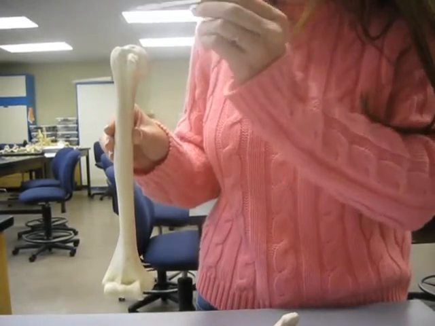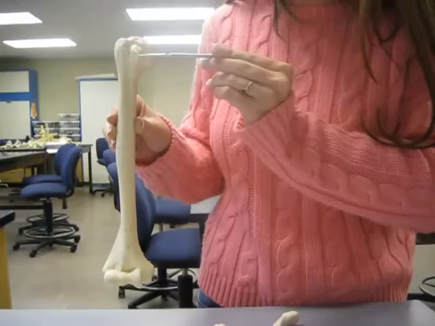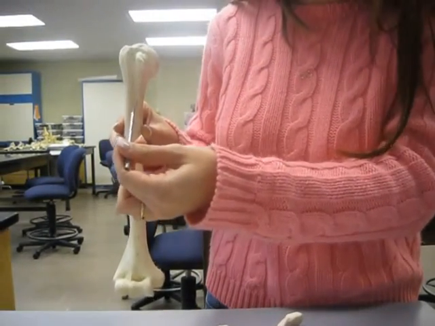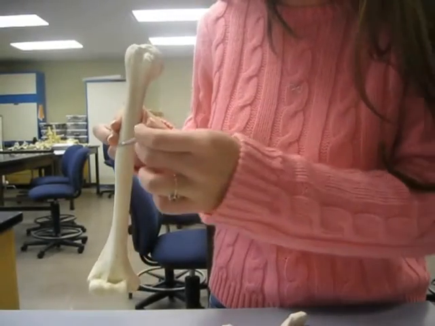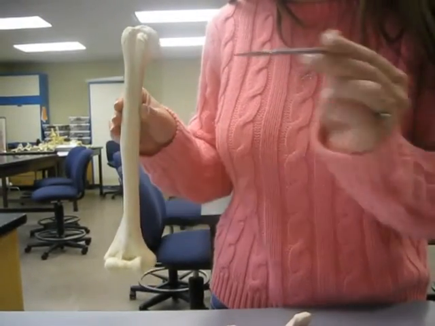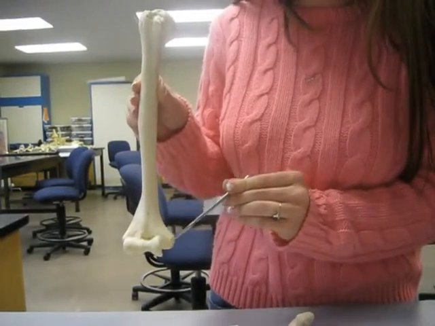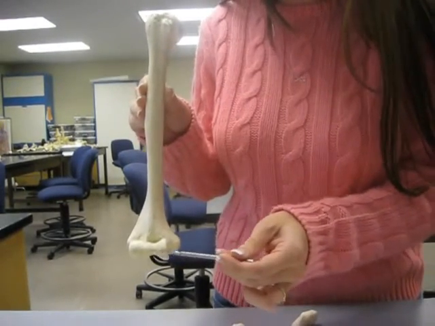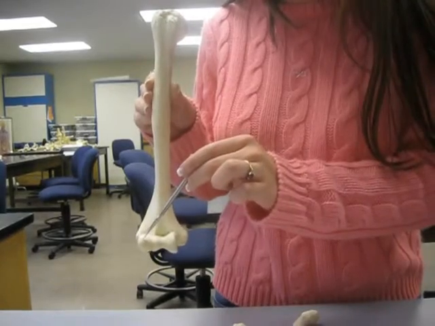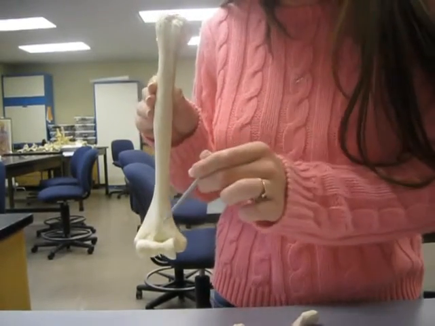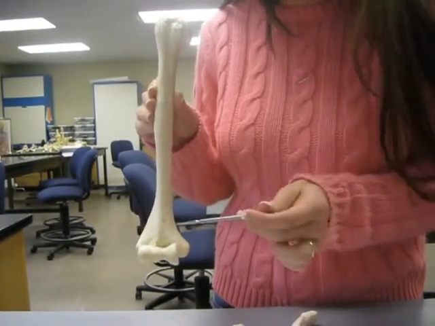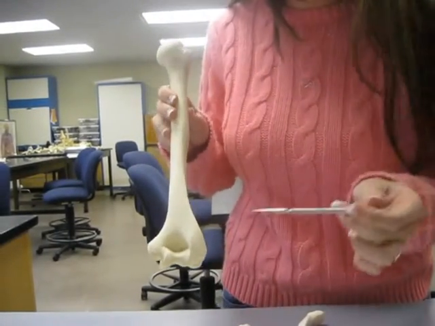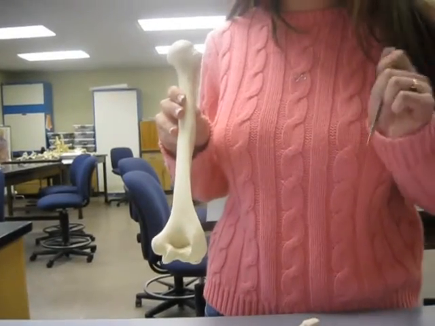You have the greater tubercle, the lesser tubercle, the intertubercular groove, the deltoid tuberosity, which is this rough spot here, medial epicondyle, lateral epicondyle, the trochlea is here, capitulum, the radial fossa is here, the coronoid fossa is here, and turning it around you have the olecranon fossa here.